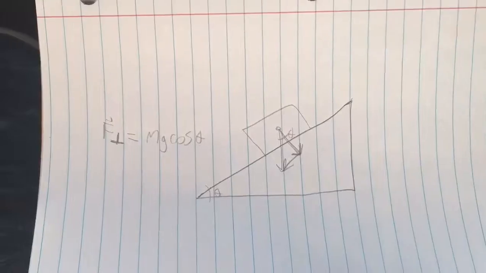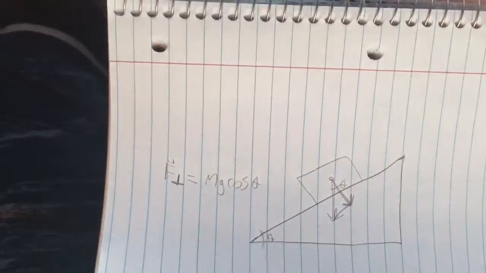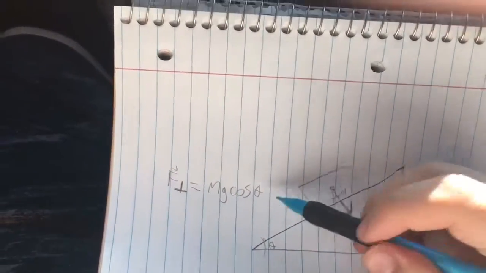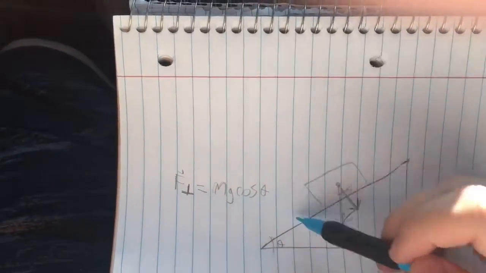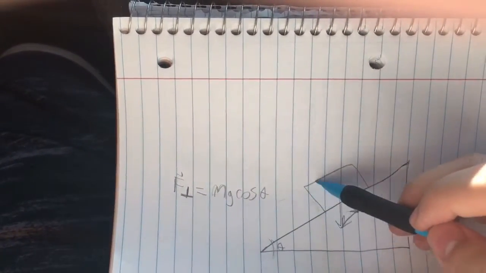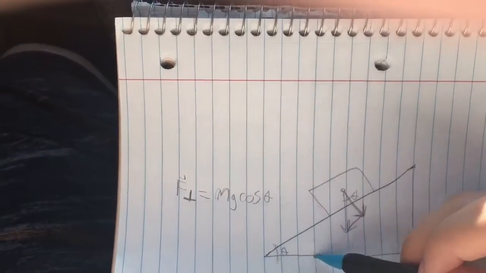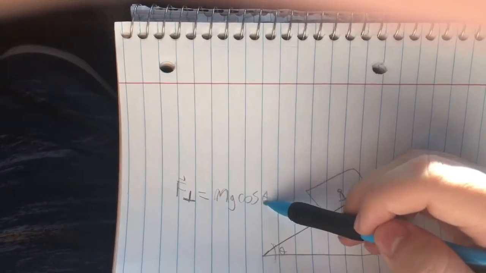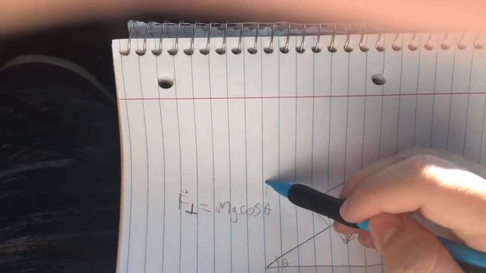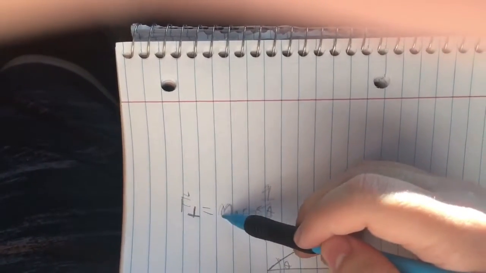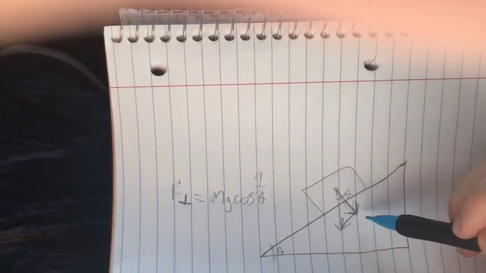Also, whenever this angle theta becomes 0, the perpendicular force, which is mg cosine of theta, becomes just mg. In other words, whenever this box is on a flat surface, when the angle becomes 0, remember cosine of 0 is just 1. And then it'll just be mg times 1. So the force perpendicular right here would just be the weight.